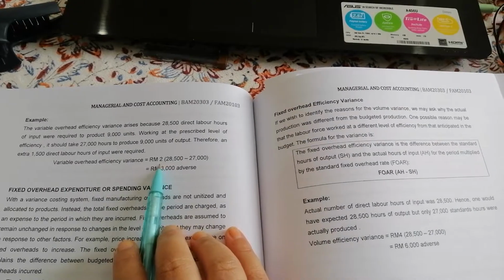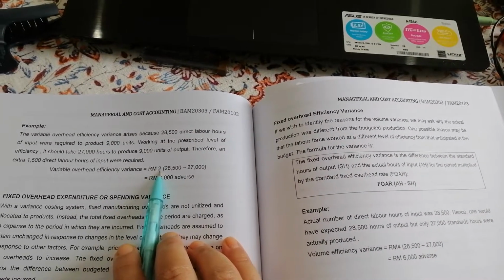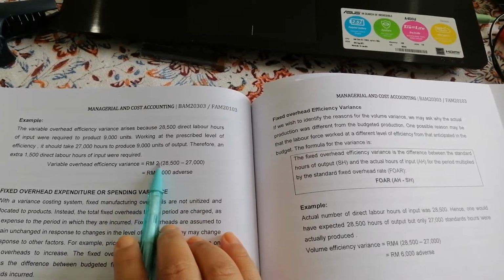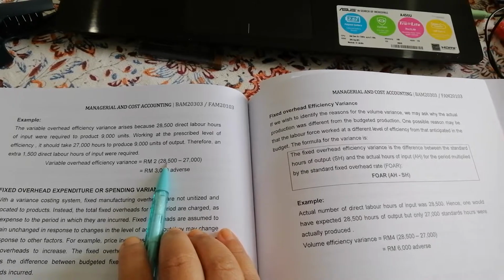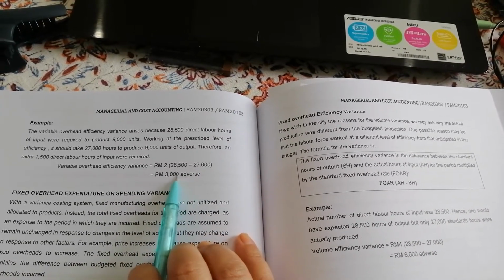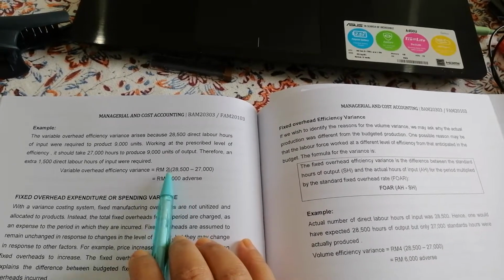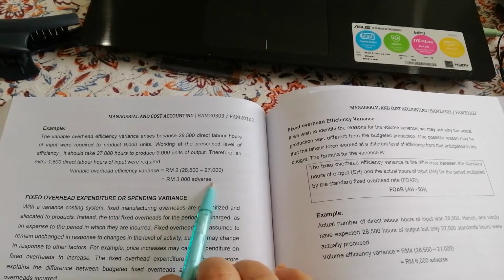They take the variable overhead actual rate multiplied with the difference between actual hours and standard hours. So they will get the adverse variance. Why? Because the actual is more than what they planned, so that's why it's adverse.